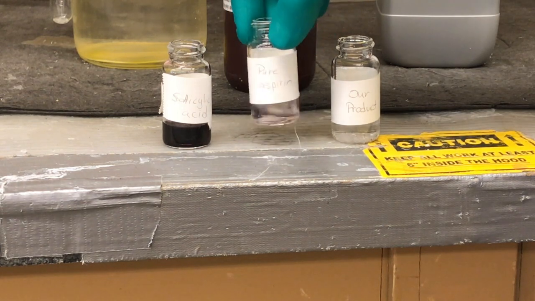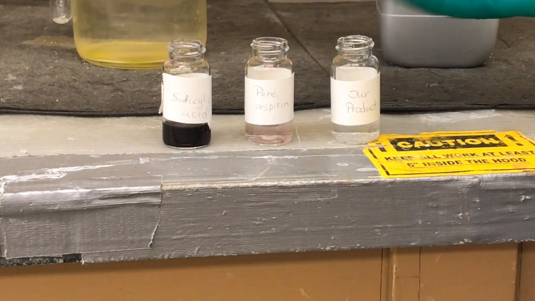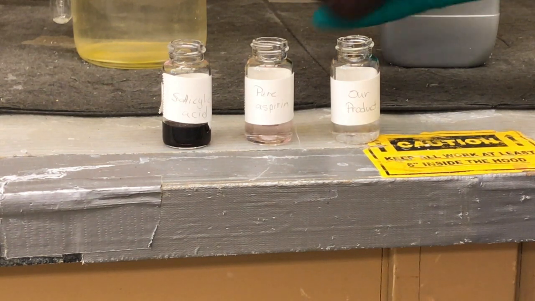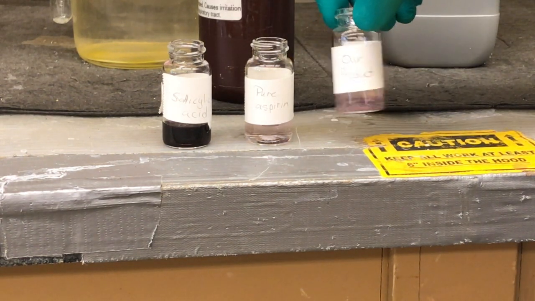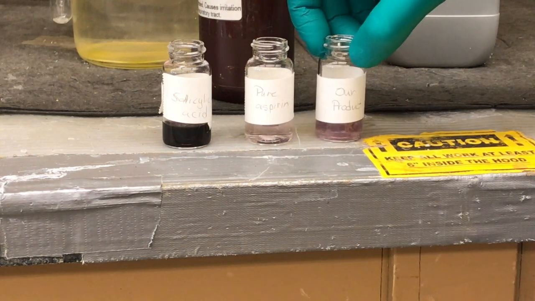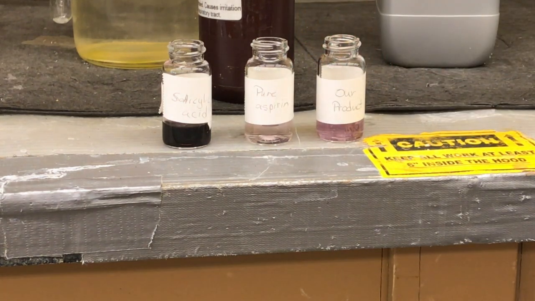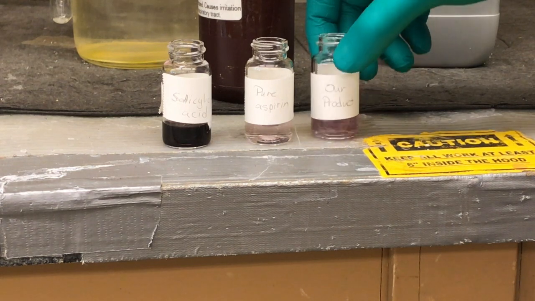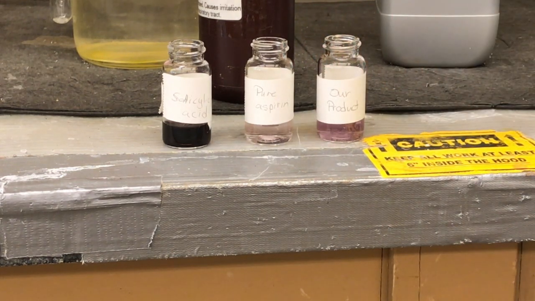We do not see a vibrant color change for the pure aspirin. And we see a minor color change for our product. So what this probably means is that our reaction did not go fully to completion. And we could validate this with the melting point and IR.